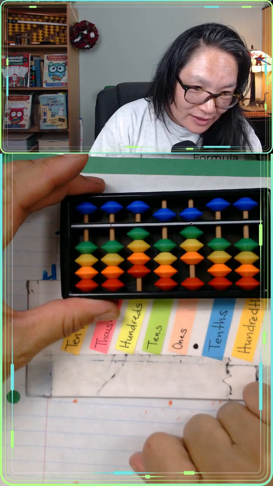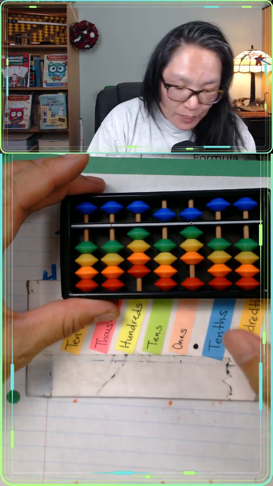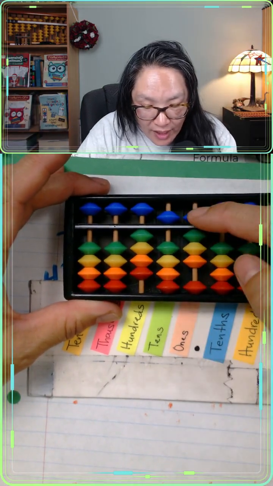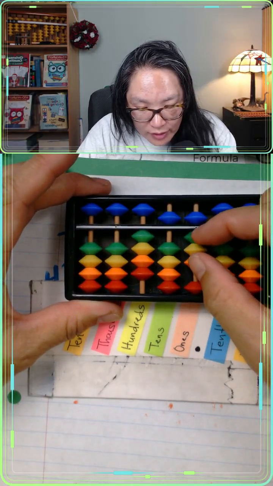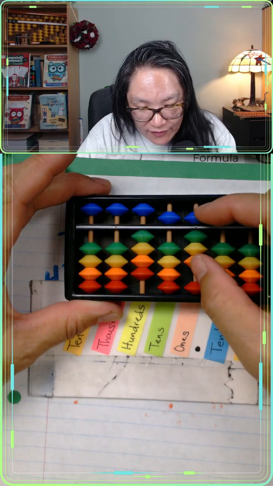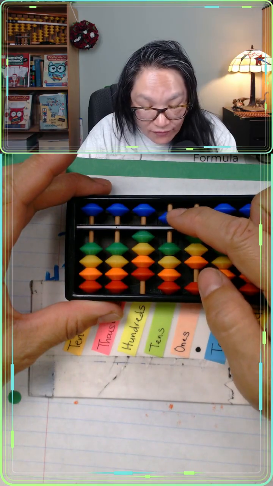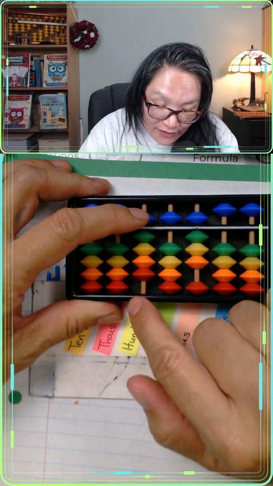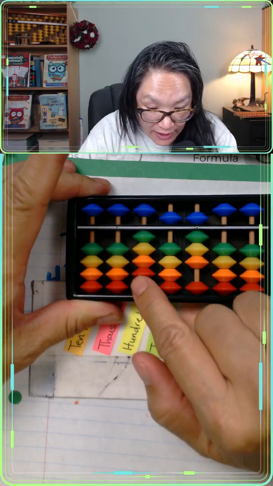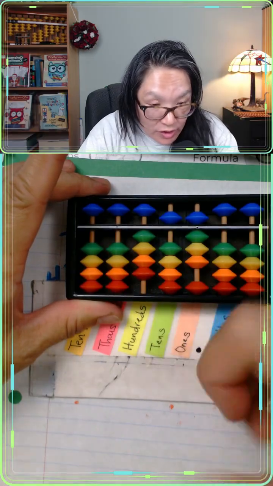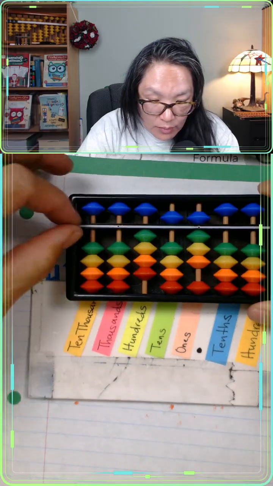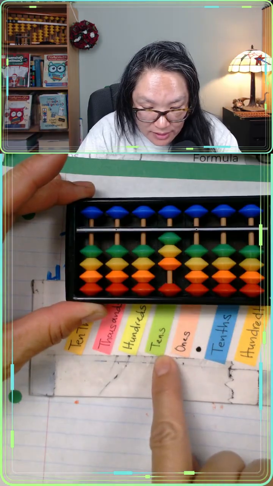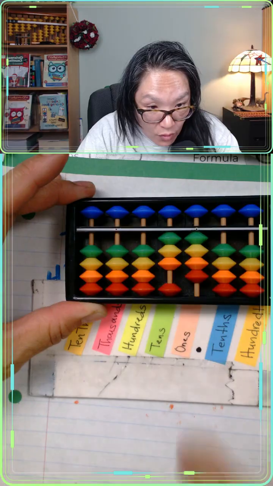Does that make sense? Yes, the top bead is always worth 5. You're absolutely right. So we have 5, 6, 7, 8. 3 plus 5 is 8. If I add the 5, then I have 9. If I take away the 5, then I have 4. Thank you, Smokey. That was a really good question. The number in your username is 34. 30, 1, 2, 3, because of the tens, and then 4. 1, 2, 3, 4.